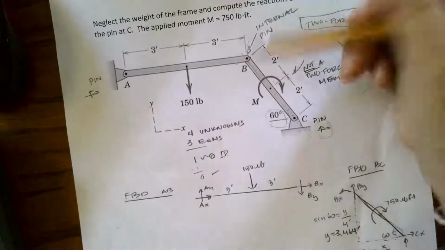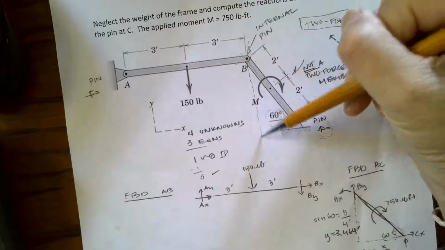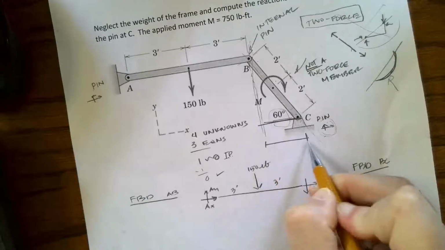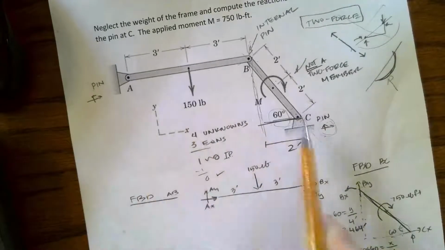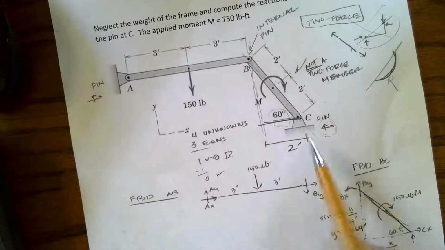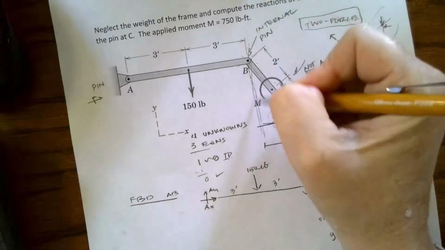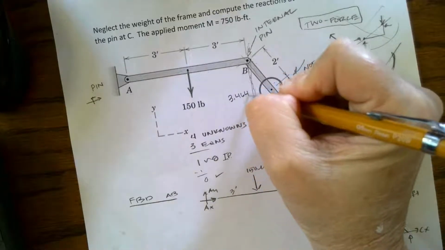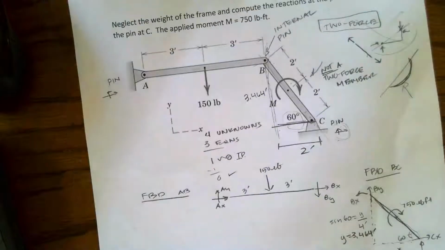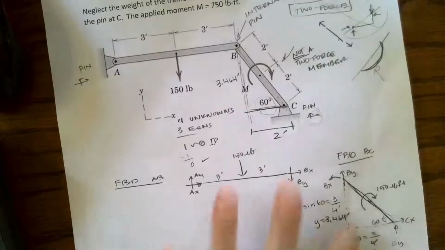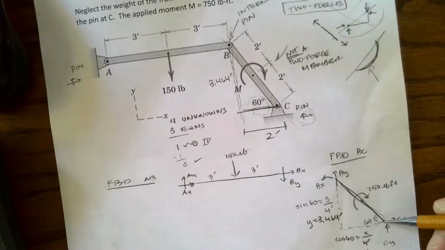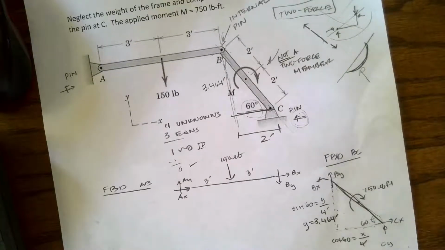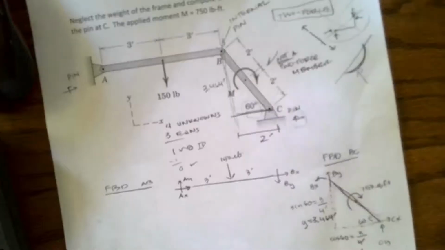So if I wanted to go back up to this picture and just label on here, I know that this distance is 2 feet over. So from A to C, it's 3 plus 3 plus 2. And I also know that this height then, from A down to C, is 3.464 feet. Okay, so that's my overall geometry. So I have these two pictures, and clearly if I sum moments about C, I've got a BX and BY. Because this isn't a two-force member, I don't know how they're related to each other.